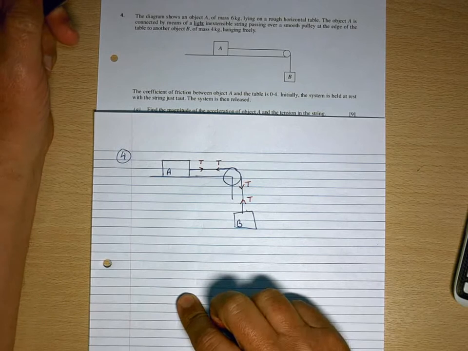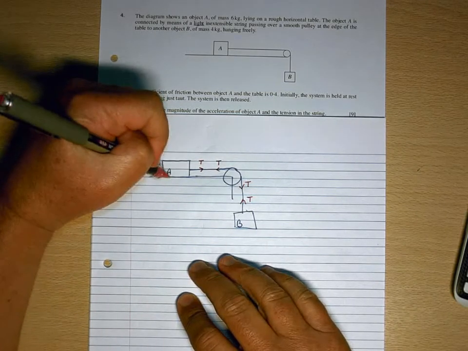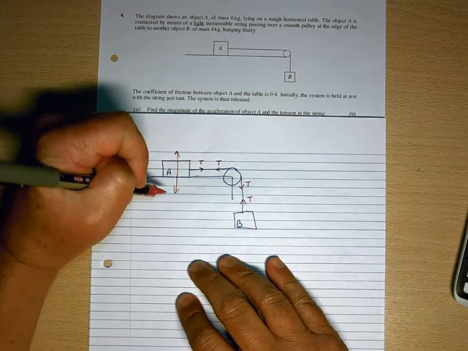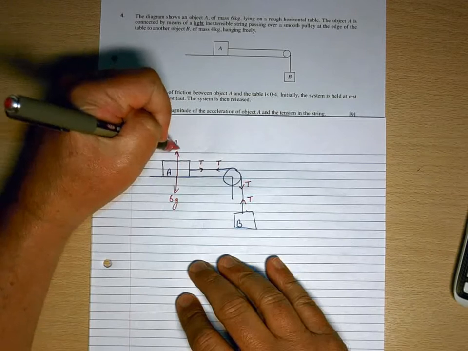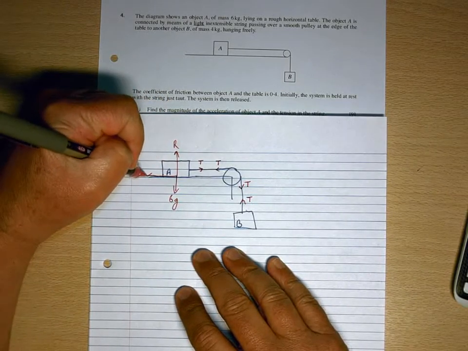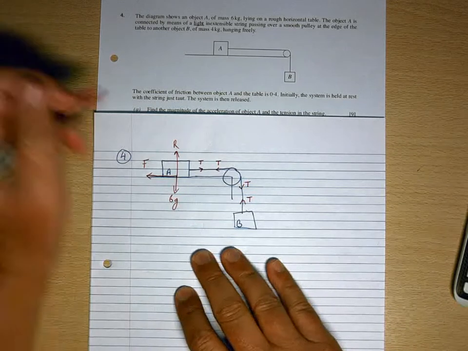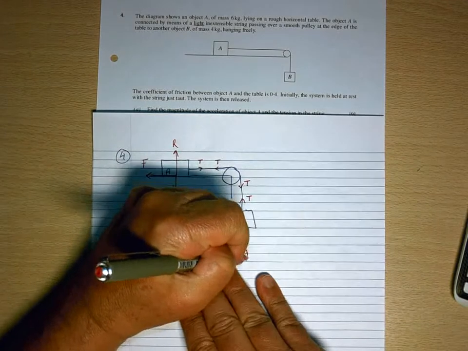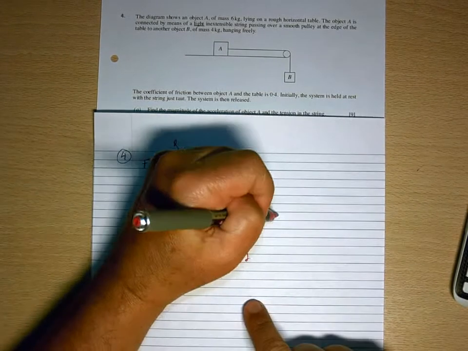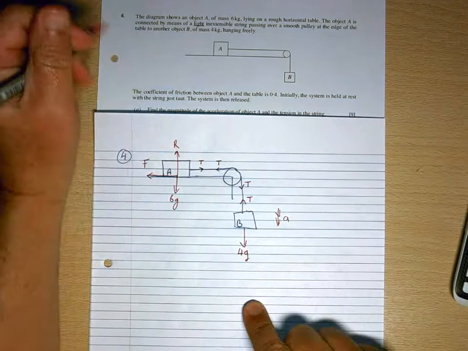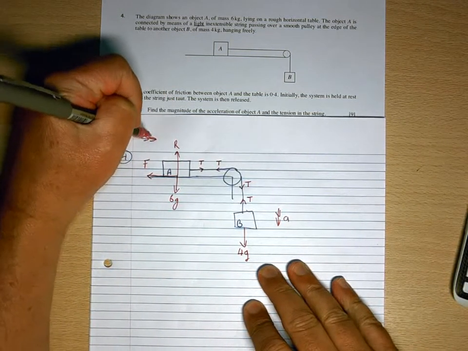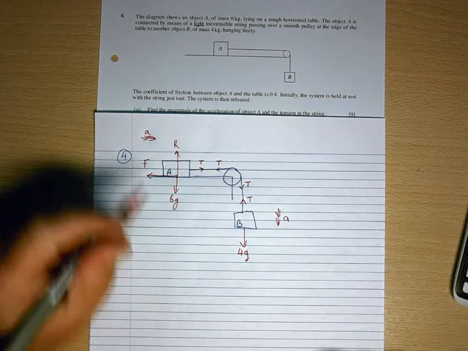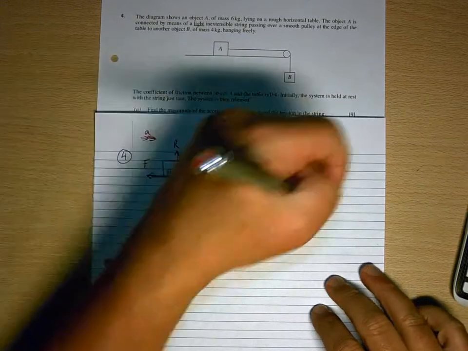It's a rough horizontal table, so this is going to have a weight of 6G and a reaction force and a friction in that direction. This is going to have a weight of 4G, and this whole system is going to accelerate downwards or it's not going to move. So that's what we are dealing with, and we know that mu is 0.4.